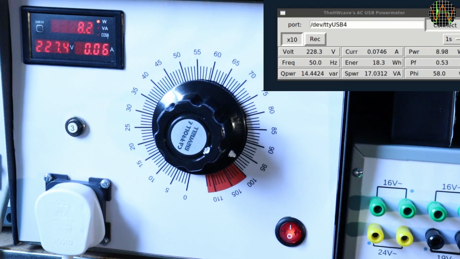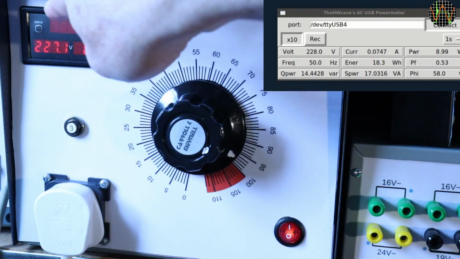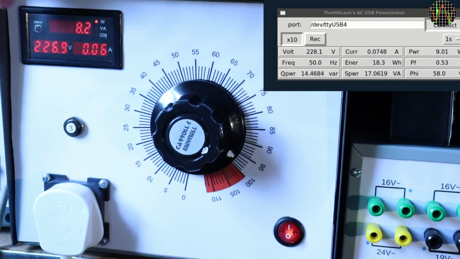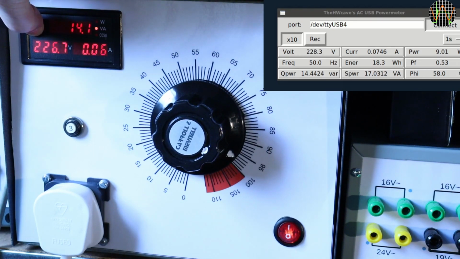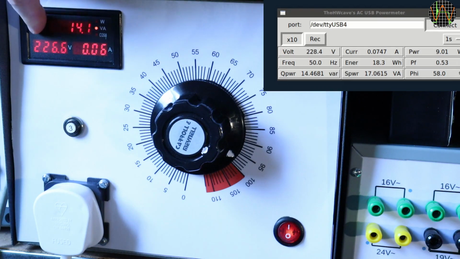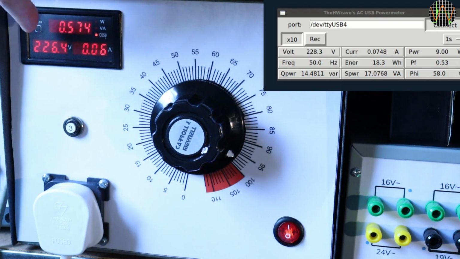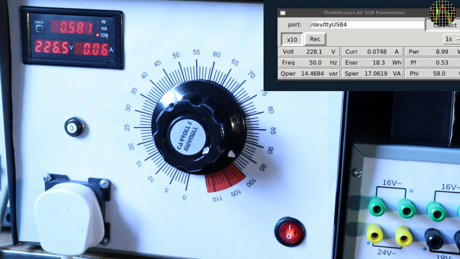The module in the Variac shows 8.2 watts compared to the PZEM-004T's 9 watt. The apparent power is 14.2 volt ampere compared to 17 volt ampere. And the power factor is 0.57 compared to 0.53. The current of 60 milliamps is probably still too low for better accuracy.